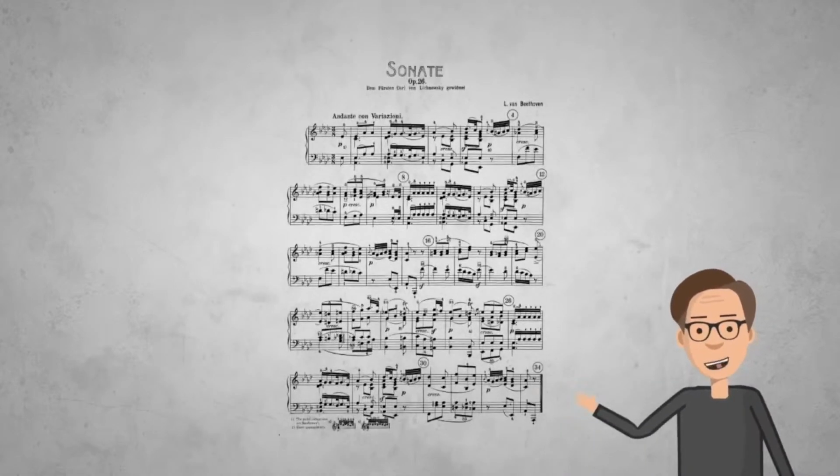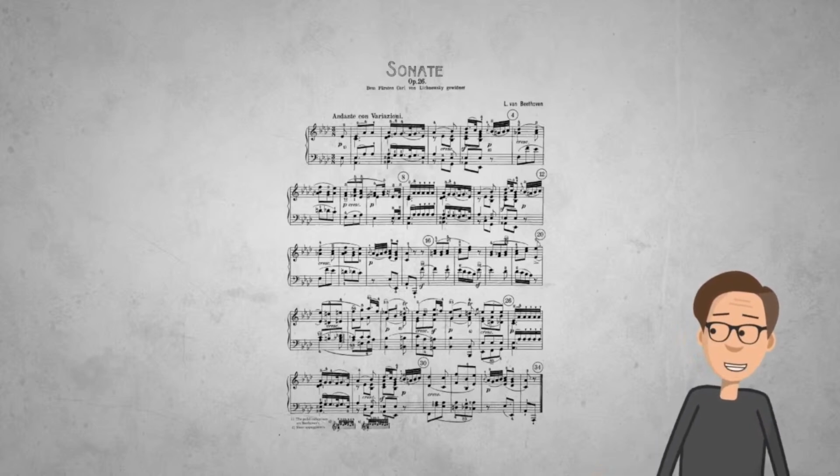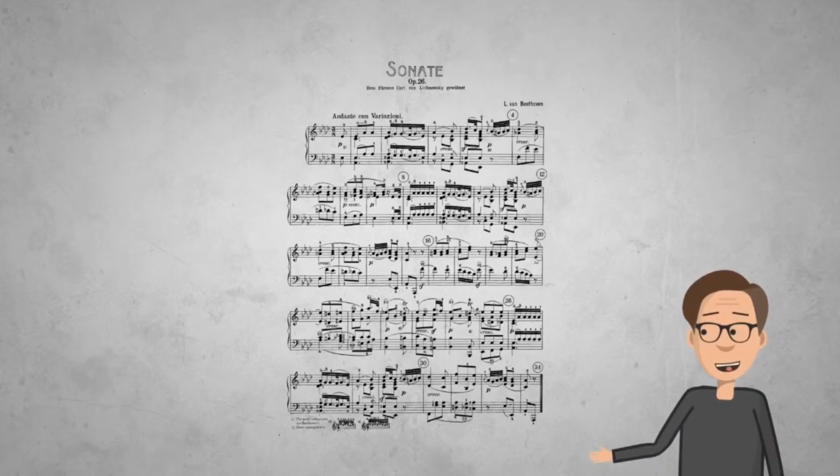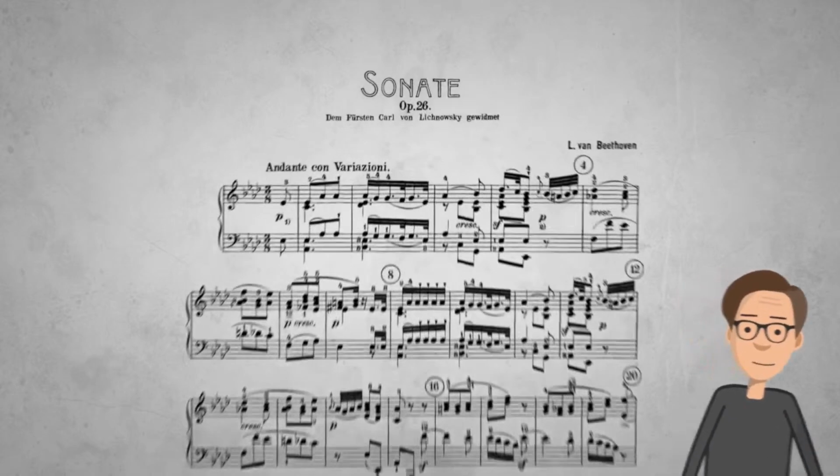Then there's Beethoven's Opus 26 piano sonata in A flat, which begins not with an energetic allegro, but with a surprisingly laid-back theme and variations on this theme.